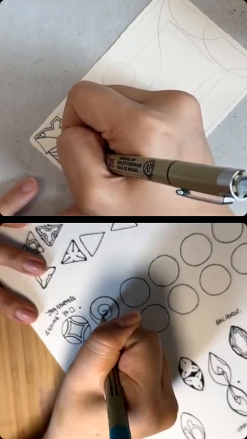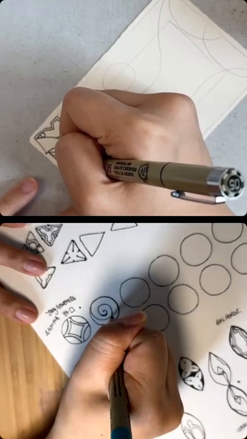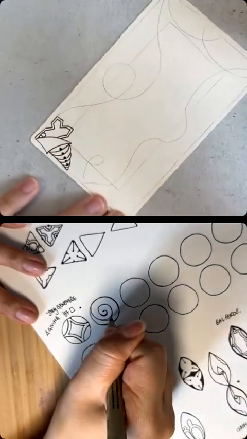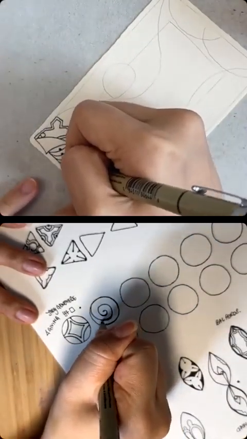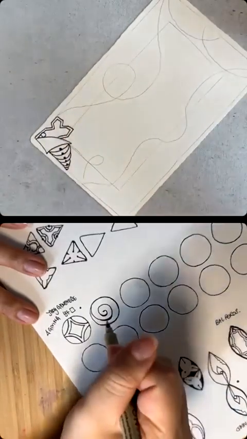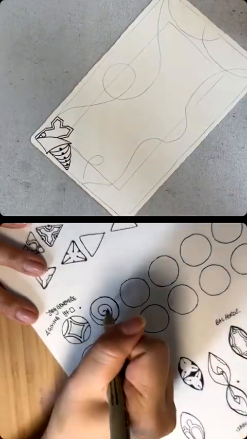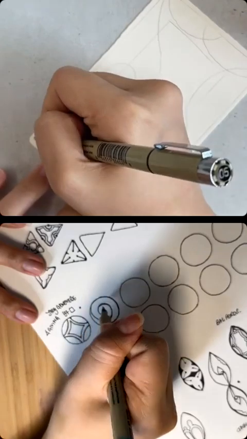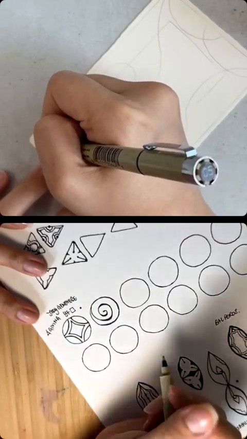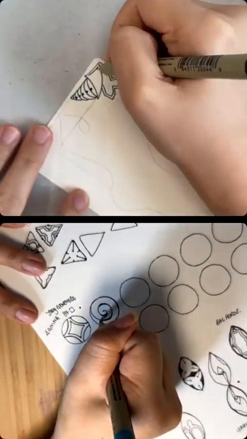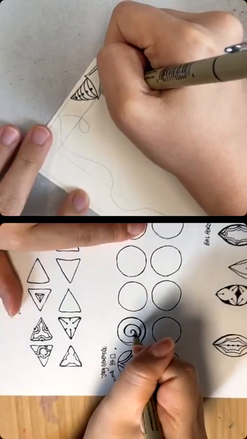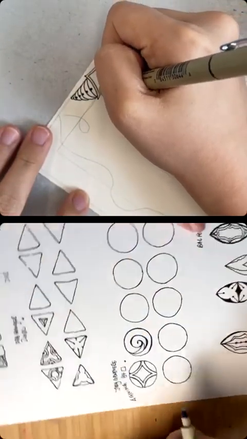So it's a weighted Printemps where one side of your Printemps has added definition. It gives it an extra shadow, extra dimension. You add the little swirls to it.